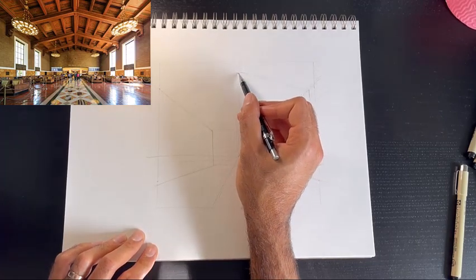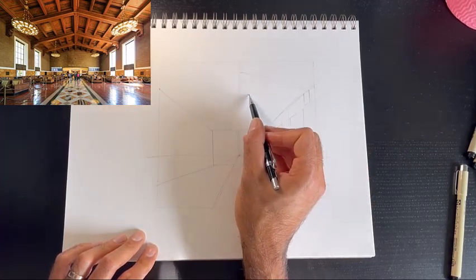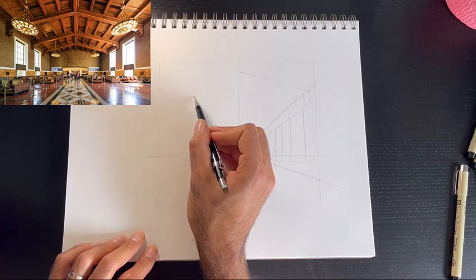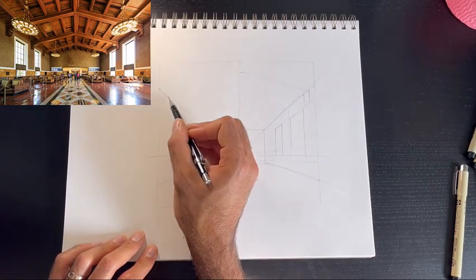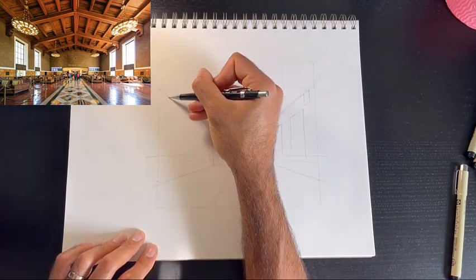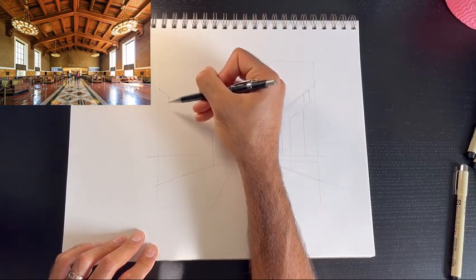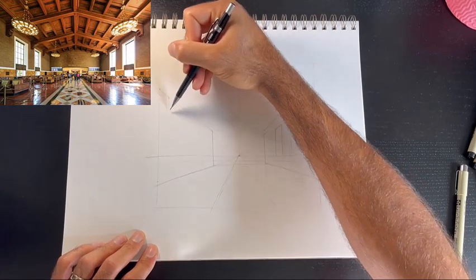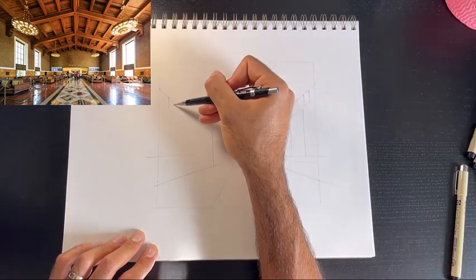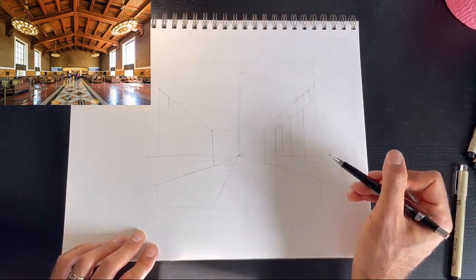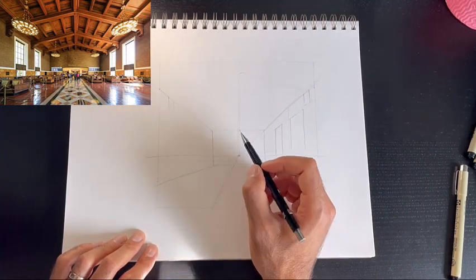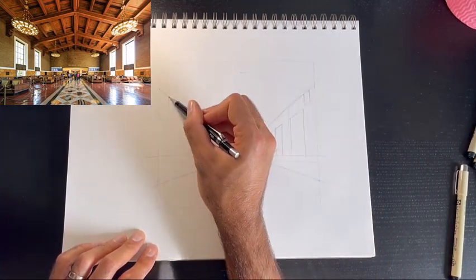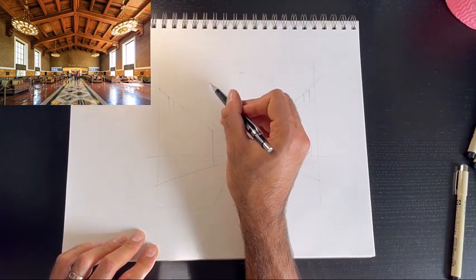And on this side, again, if we just draw kind of a light horizontal line, we can establish where that endpoint is here. Draw this again to the vanishing point, keeping that size approximately the same, and then creating another, connecting the dots here.